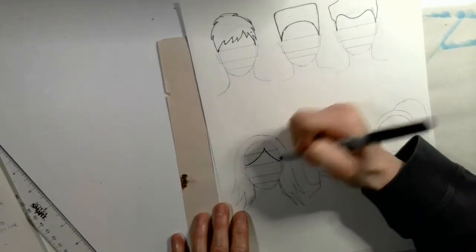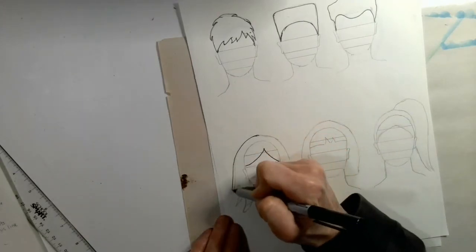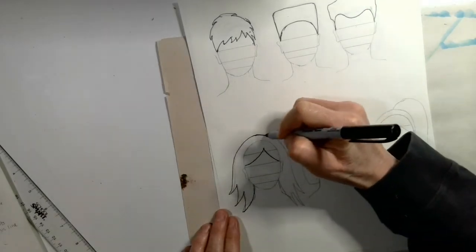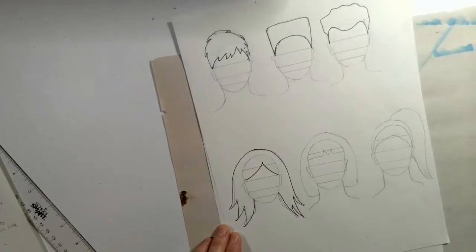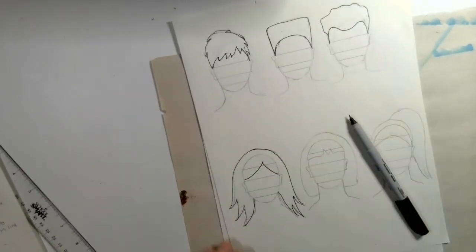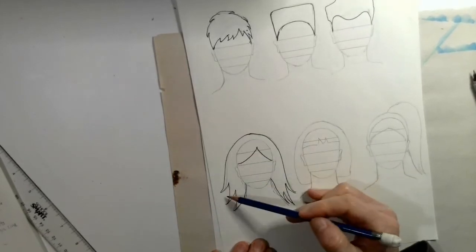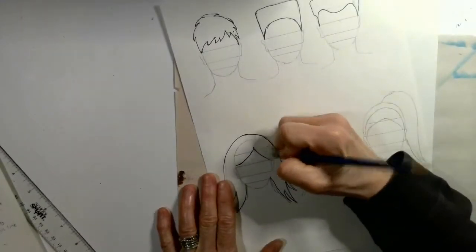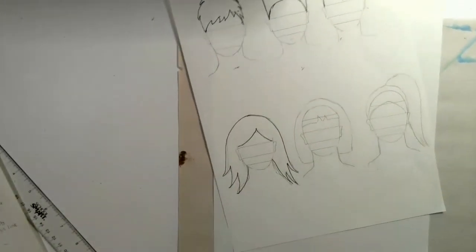Draw the shape of the hair on your forehead first, and then draw the shape of your hair that's around your head. Okay, so I'm going to do that. There's the shape of my hair on my forehead, and here's the shape of my hair as it is around my head. And then you erase this part, and then you have some hair.